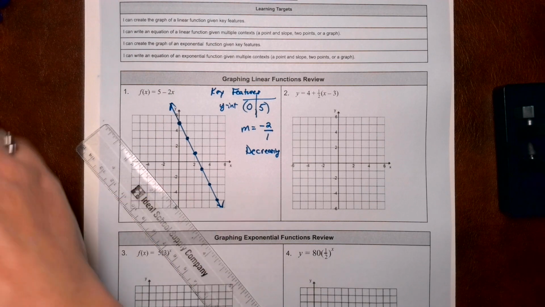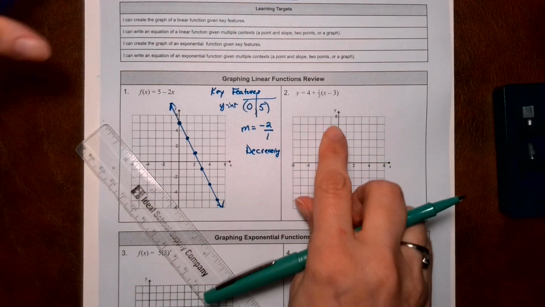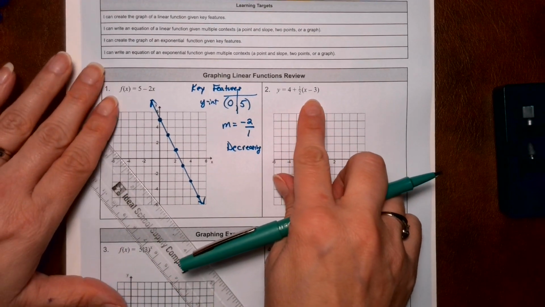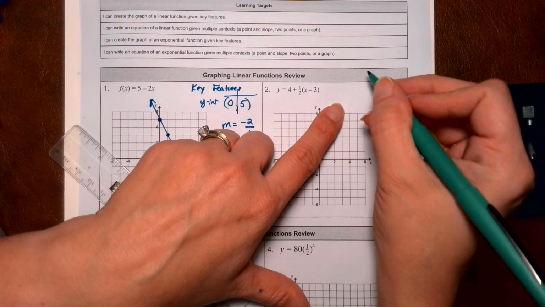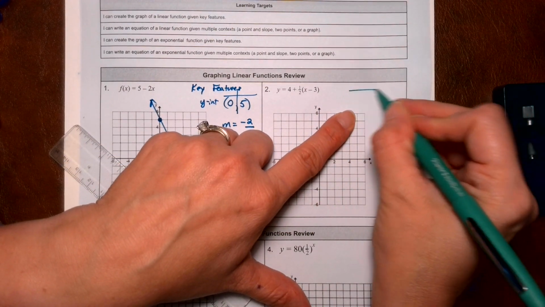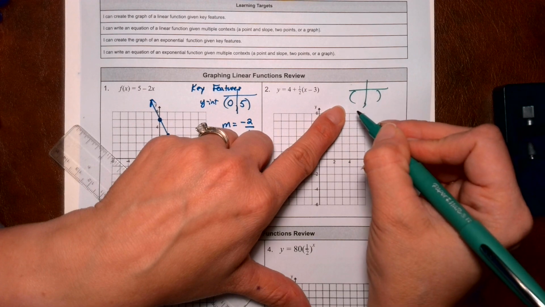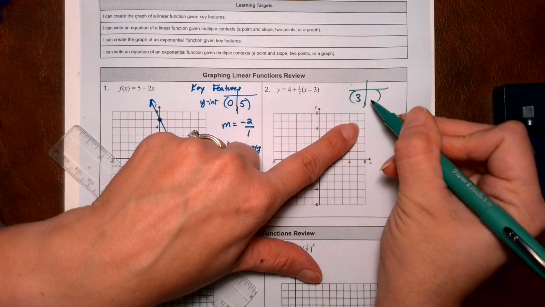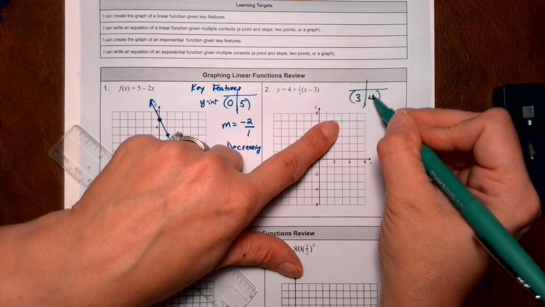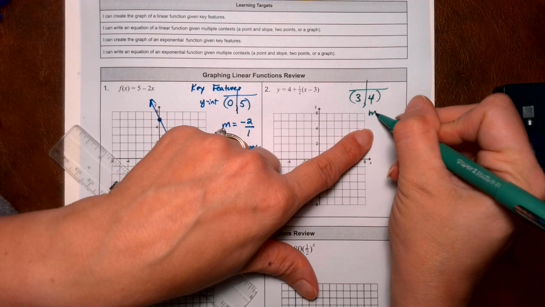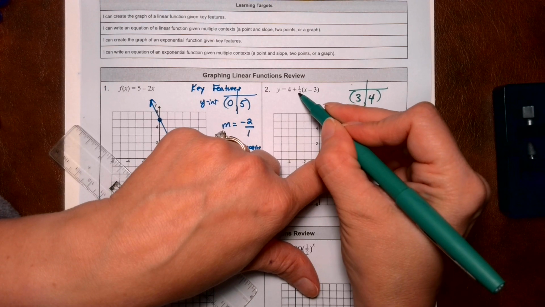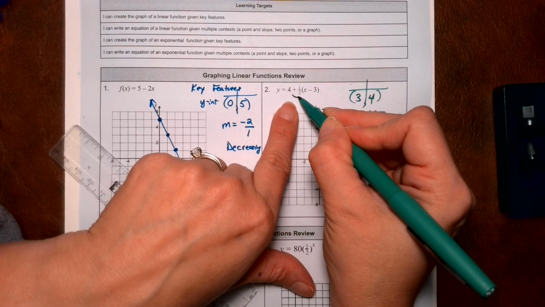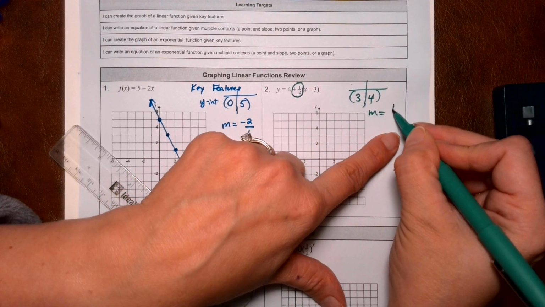Okay, number two. This is more point slope form. If you take a look at your point, it could be in a table form or just in point form. The x value, we're going to switch to a positive, and the y value is a 4. The slope for this one, out in front of x, don't forget to look at the sign. This is a positive 1/2.